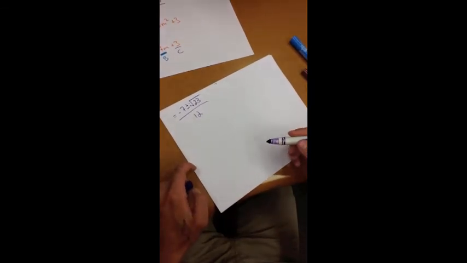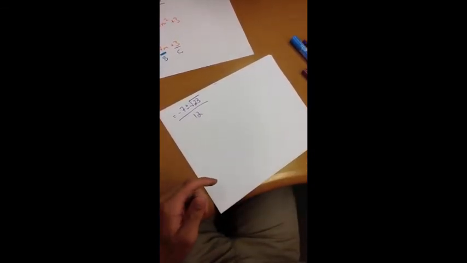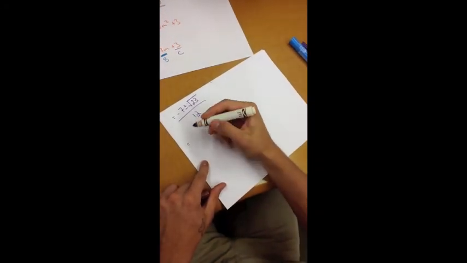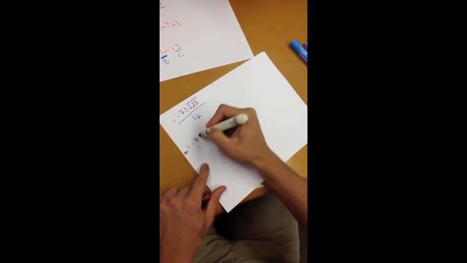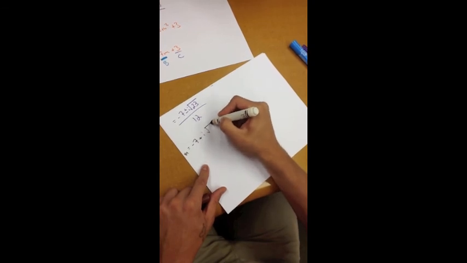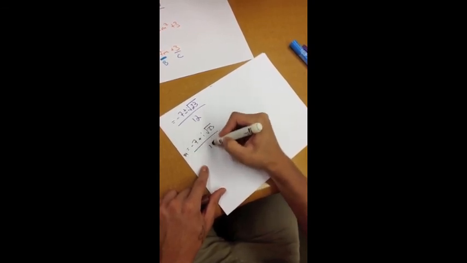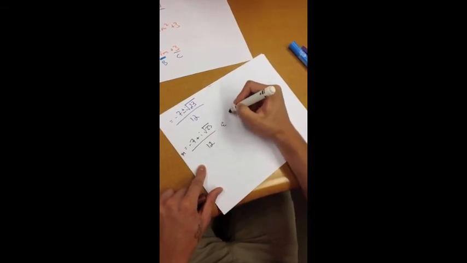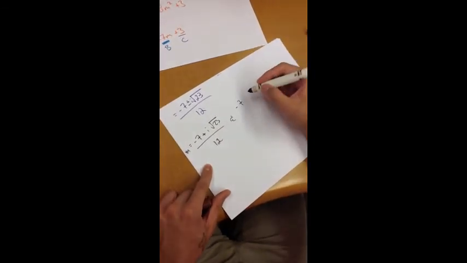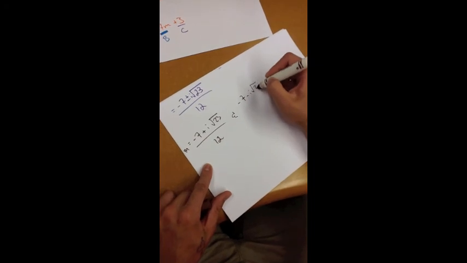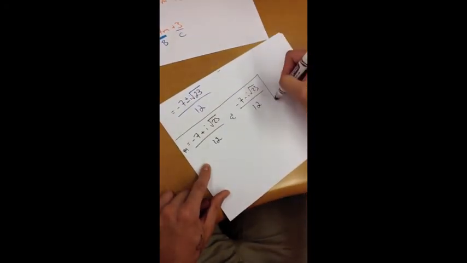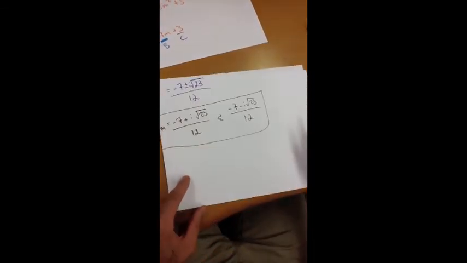So that could be your answer, and it is, but to make it more visually easy to see, you can set it equal to m is equal to negative 7 plus i square root of 23 over 12, and it's also equal to negative 7 minus i square root of 23 all over 12. And this right here is your answer.